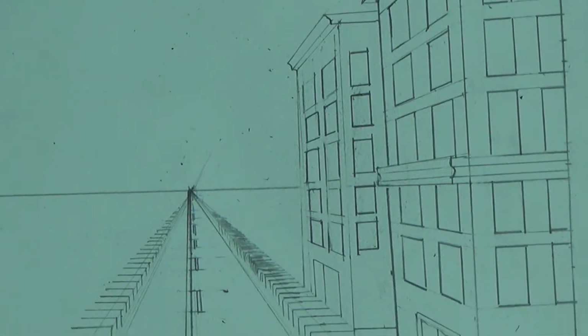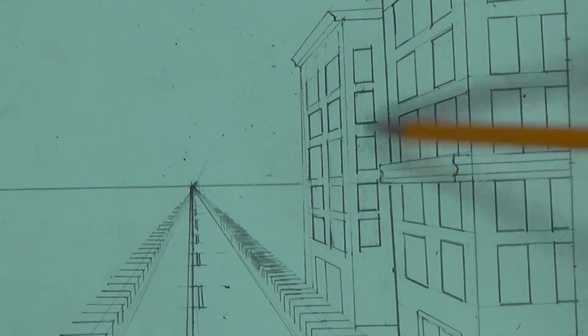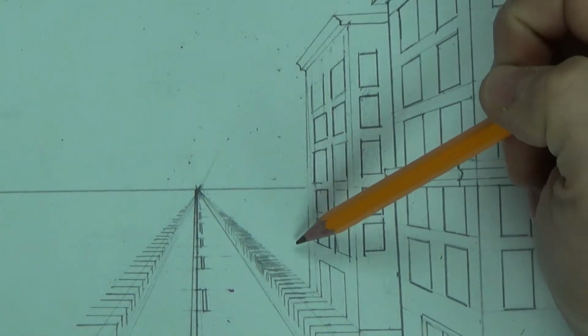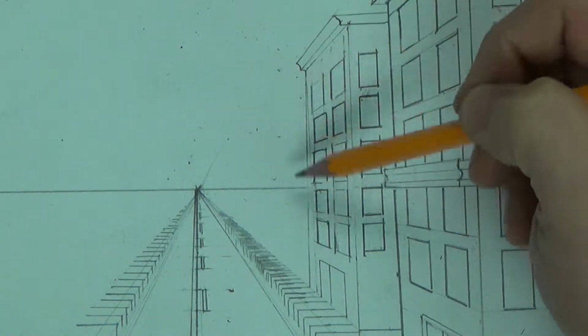Okay, so I finished all the windows on this, so this would be a time for you to catch up if you don't have this done. So now what I'm going to do is add one last building on this side of the road, and I'm going to make it significantly taller than the rest.